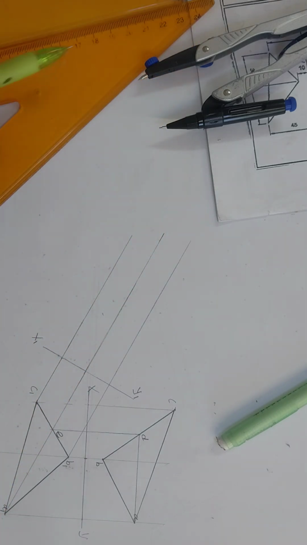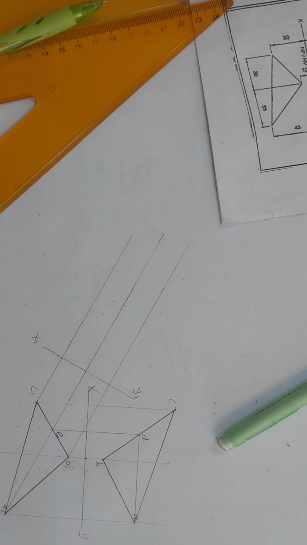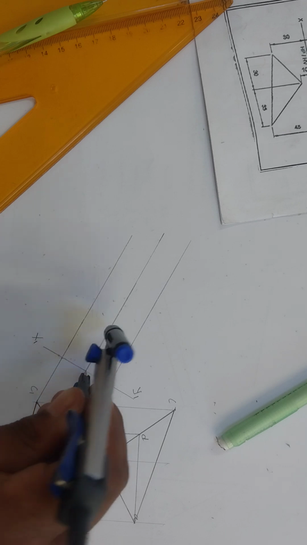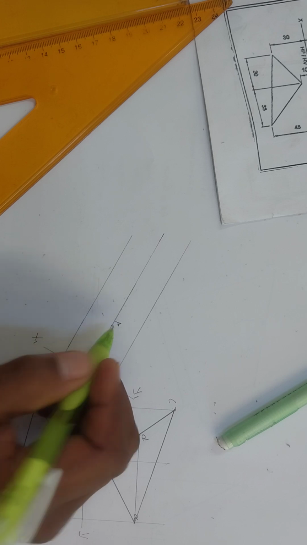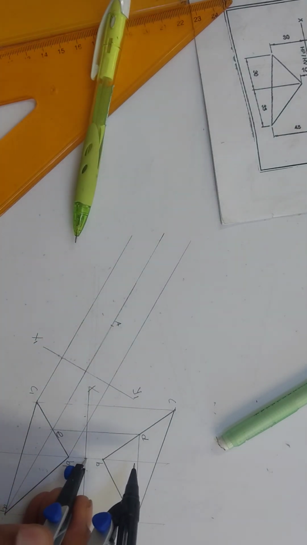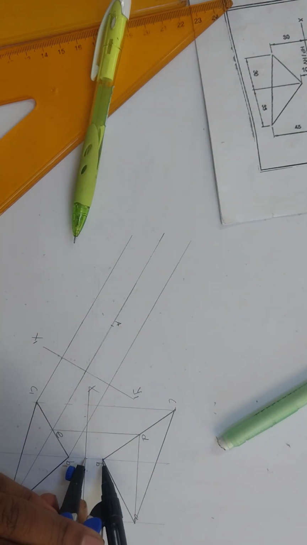All right, then from here, we're gonna take a compass. We're gonna come here, gonna take this point here, A, from the XY line. Measure this A here. Then you're gonna follow it there to the XY line. Then we plot it there. This will give you A. Then you're gonna go to B from the XY line. Take this B here.